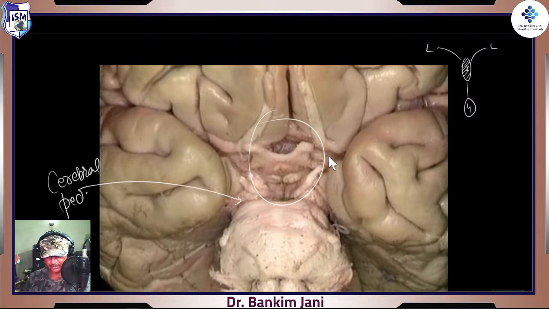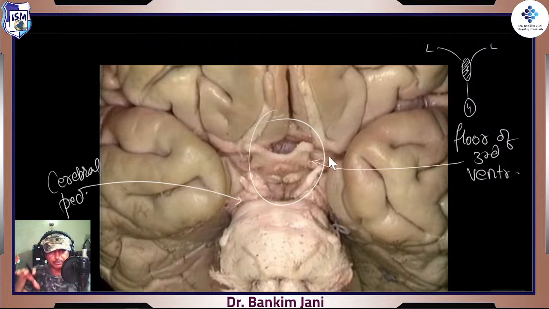This would be the floor of the third ventricle. These are the structures which will be forming the ventricles. They are inside, but this is where they are. So we need to understand where exactly these ventricles are.